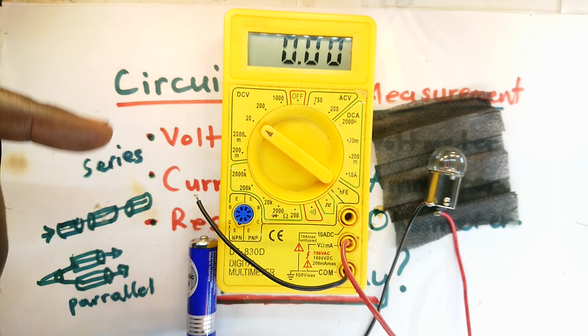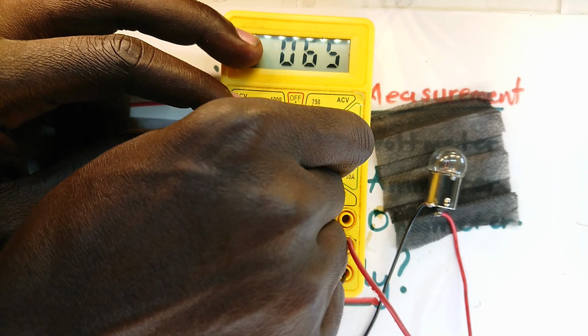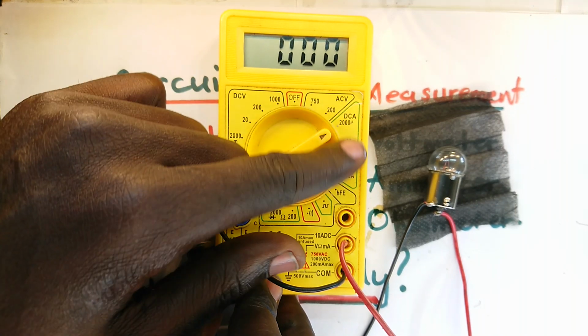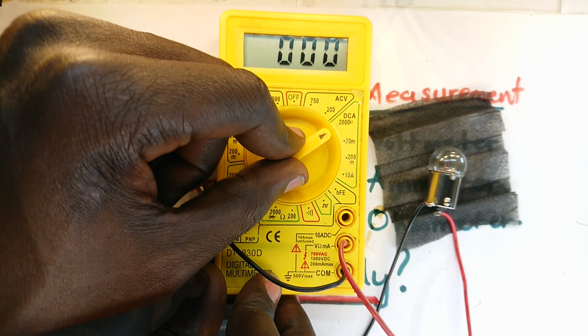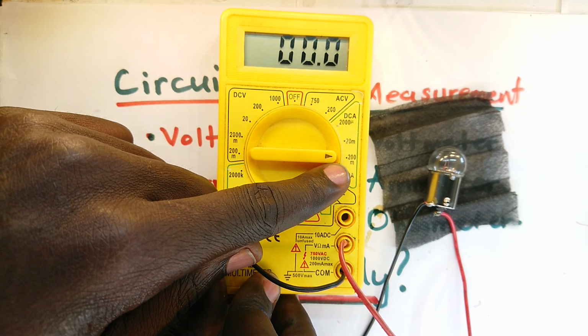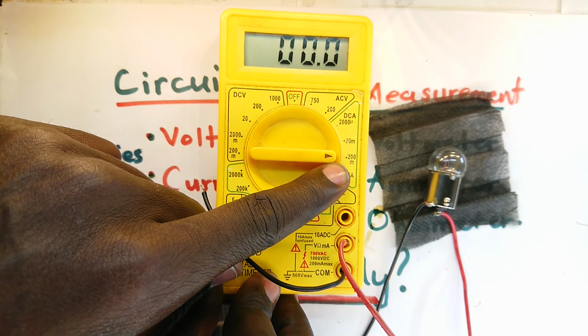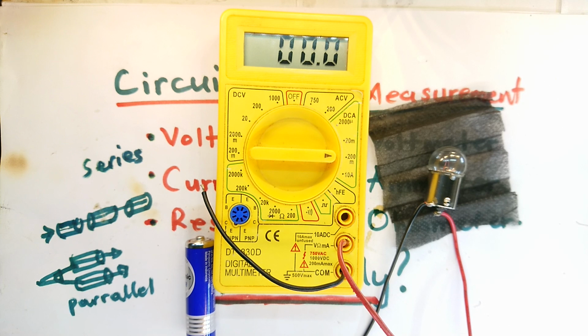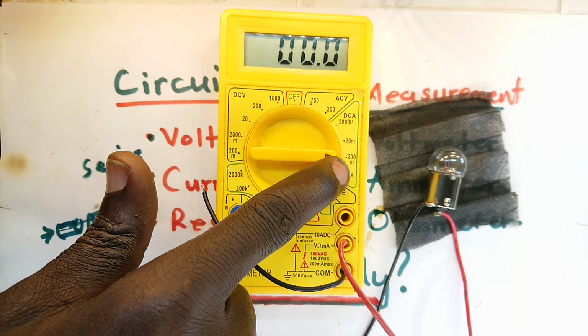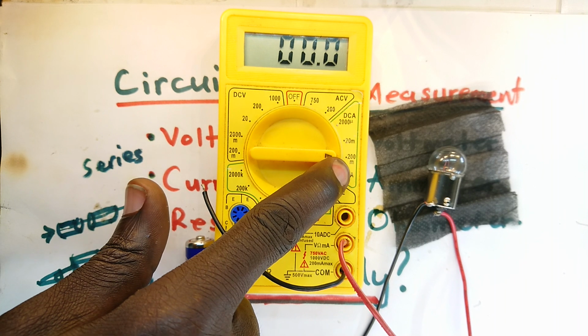Oh, we had forgotten to put it into current mode, ammeter mode. So let us say we are measuring up to that amount of current. This is milli. If you didn't know, milli means divide by 1000.